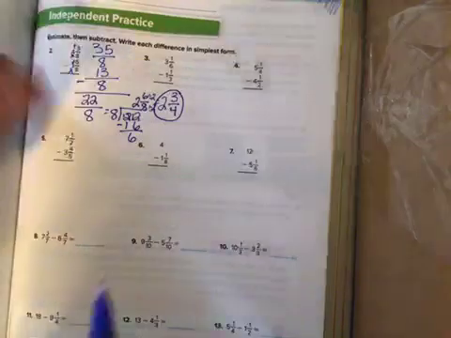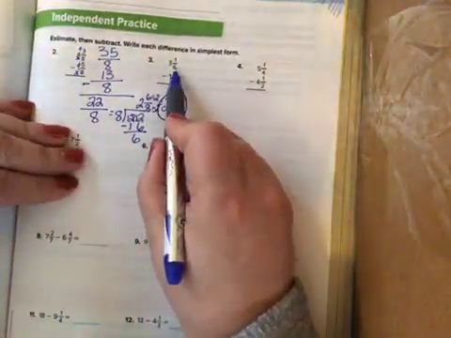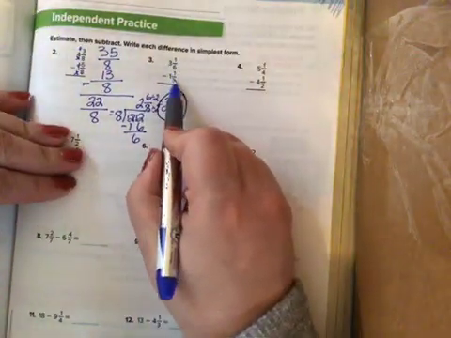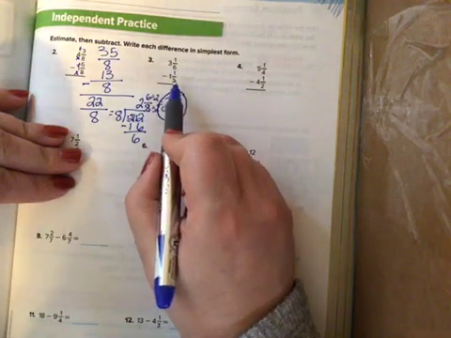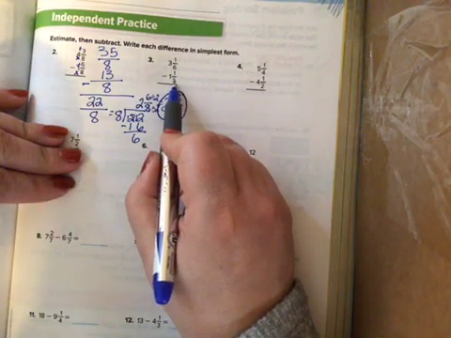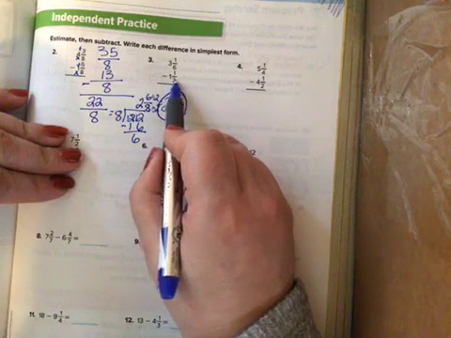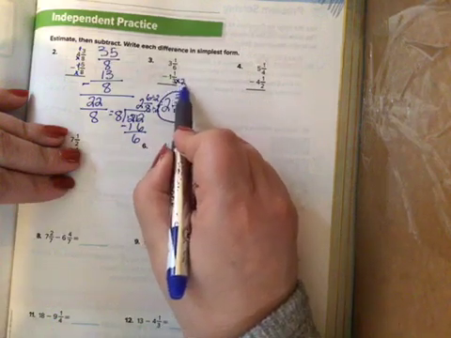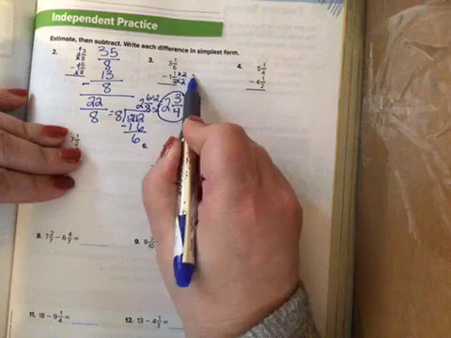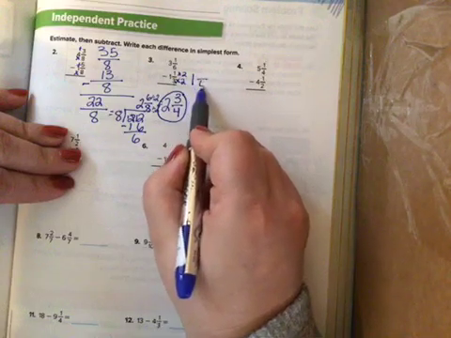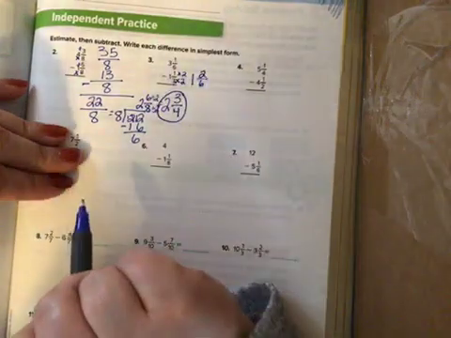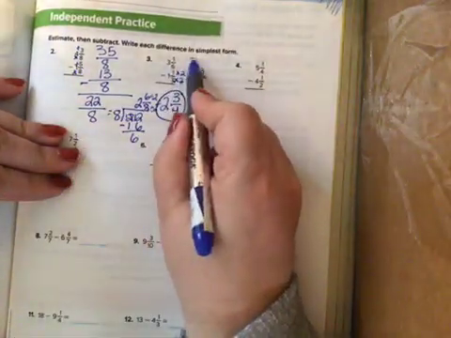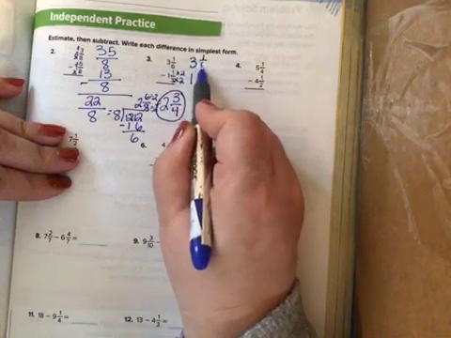Let's try a couple more. Number 3, the first thing I notice is that the denominator in the top mixed number is 6. The denominator in the bottom mixed number is 3. I want to turn this 3 into a 6, and I'm going to multiply it by 2 to get 1 and then a 6 on the bottom. If I multiply the bottom by 2, I've got to multiply the top by 2. 1 and 2/6. Up here, 3 and 1/6.